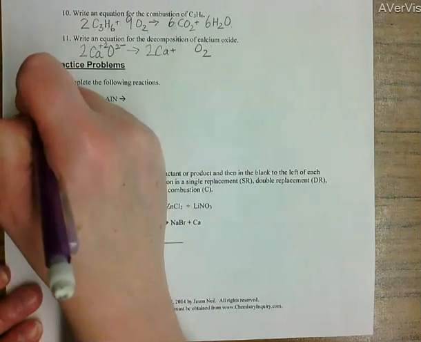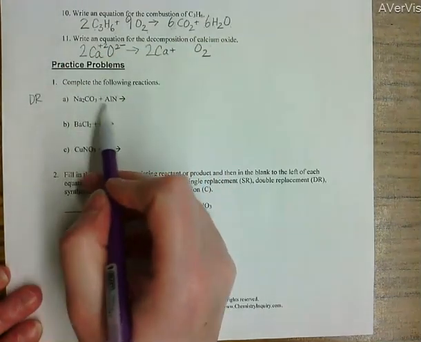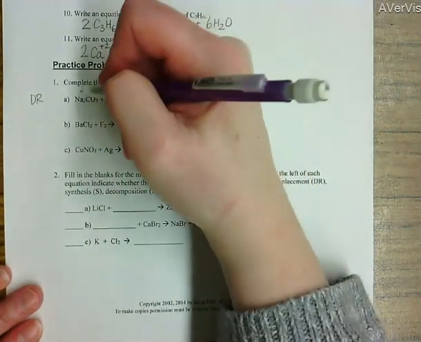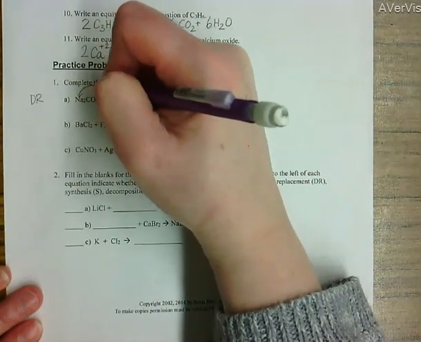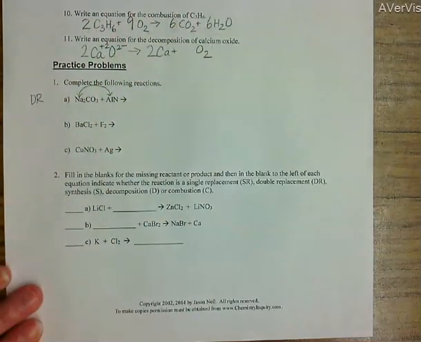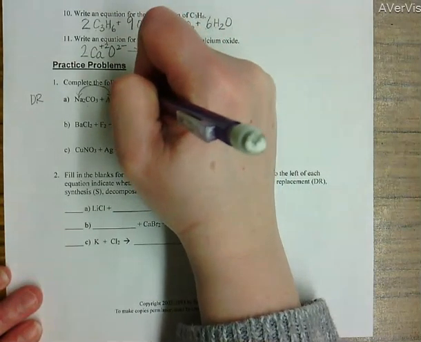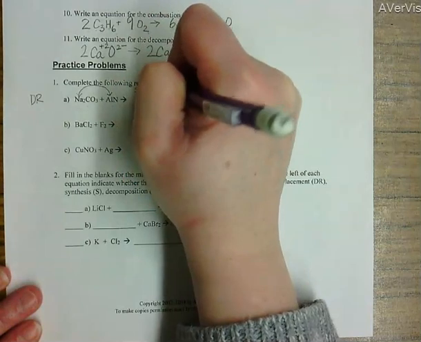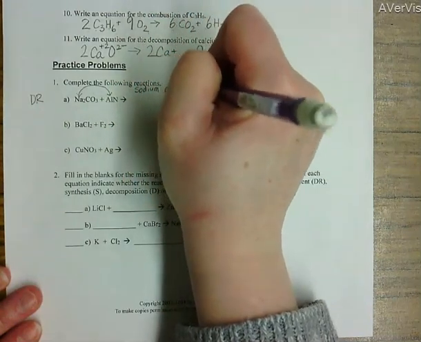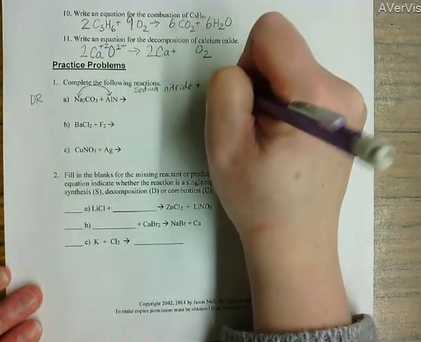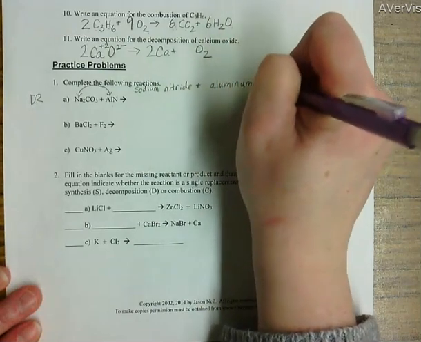And again, notice this is a double replacement because it's 2 compounds. So remember, my positively charged ions, which are sodium and aluminum because they're both the metals, are going to swap partners. So sodium's partner is now going to be nitride, and aluminum's partner is going to be carbonate.